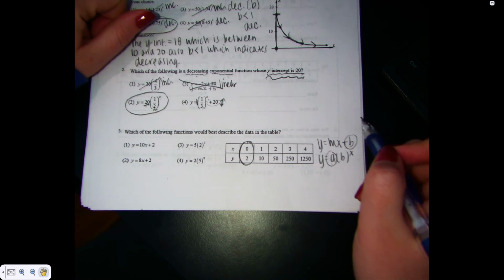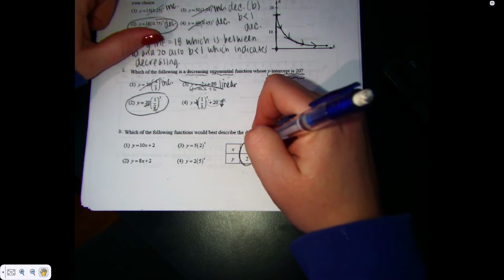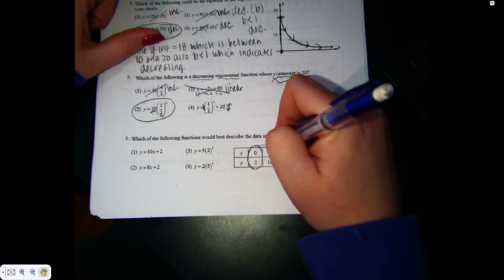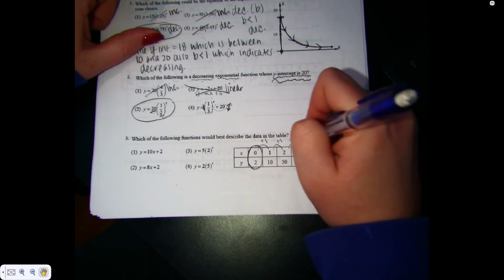Next thing I have to do is determine how the numbers are moving on the top and the bottom. So how do I get from 0 to 1, and then 1 to 2, and then 2 to 3, and then 3 to 4? You got it. I'm adding 1 every time. This matters when you are looking for linear functions, okay? So at a constant rate, change in y over change in x.